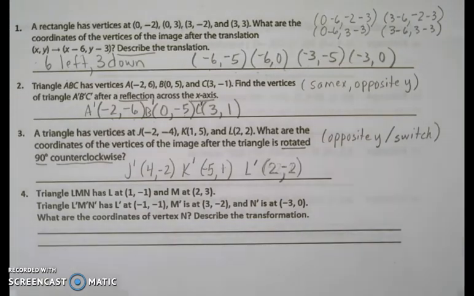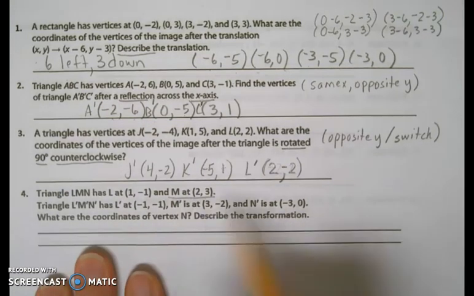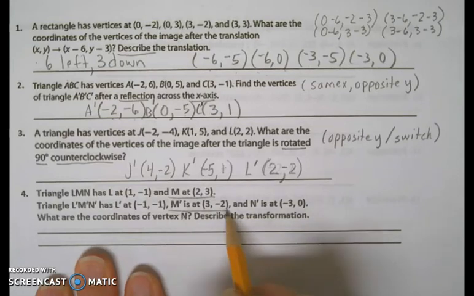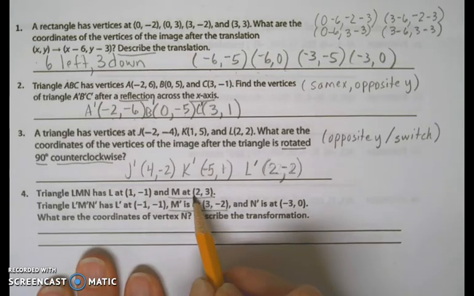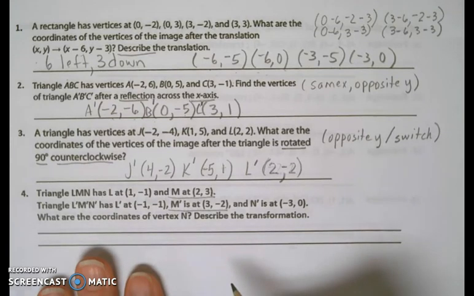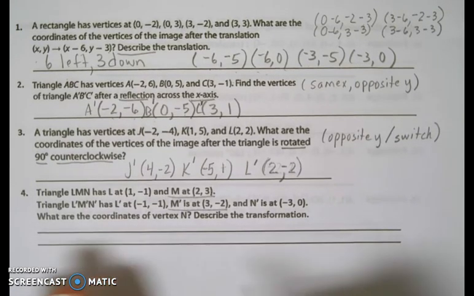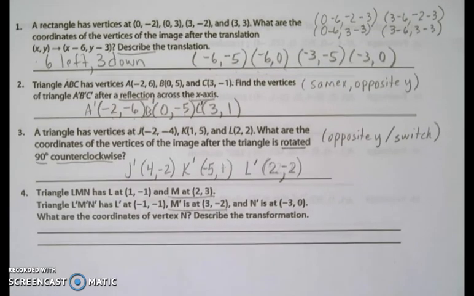So look at what you have. You have M and M prime. So from new to original is what we're going to do to find N.